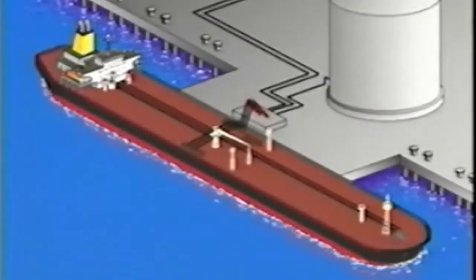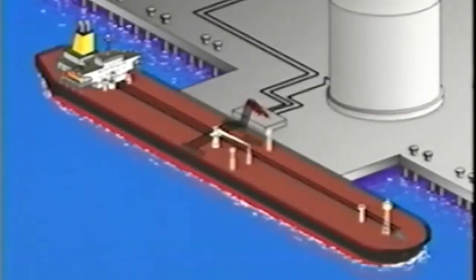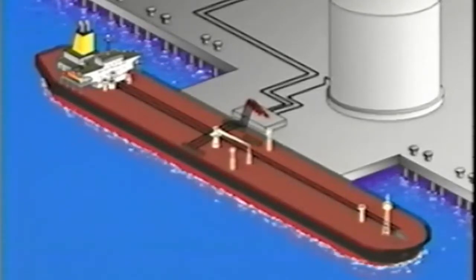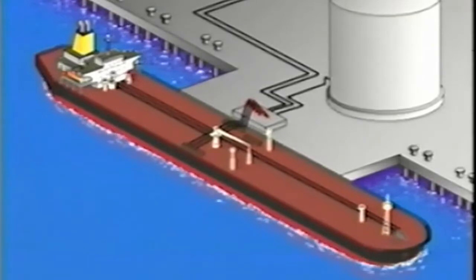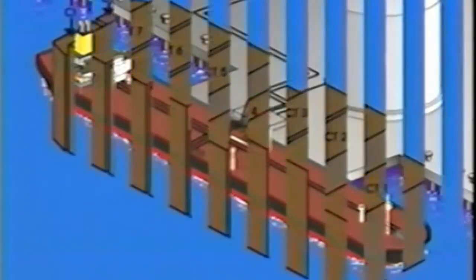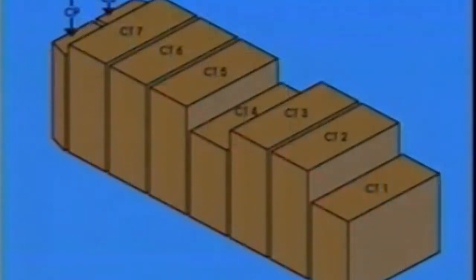Our vessel has reached her destination. It is the task of the chief officer to determine the quantity of cargo on board as accurately as possible, to the satisfaction of the charterers and the other parties involved. The vessel carries a huge volume of cargo, contained in 7 cargo tanks and 2 slop tanks.